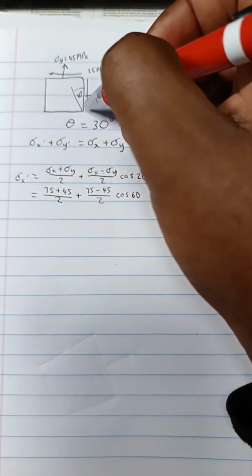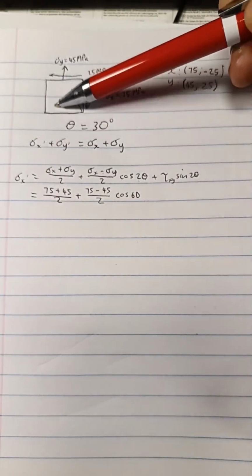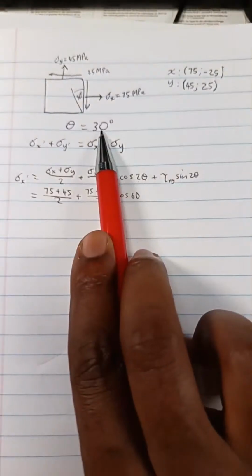Okay, now is this theta positive or negative? All right, let's look at this line. How do you know it's positive or negative? This line, if I'm from the x face, I am going in this direction. I'm going in the positive direction. So this is the positive angle. So that means this 30 is positive.